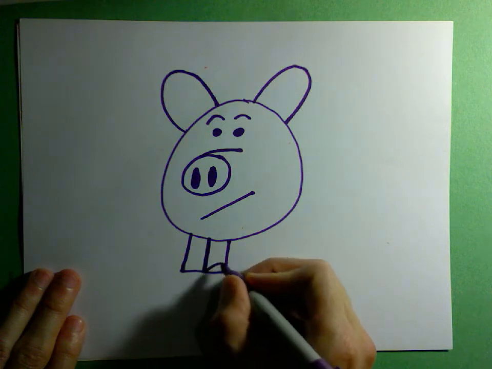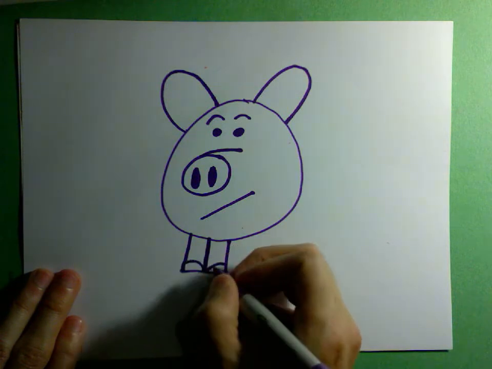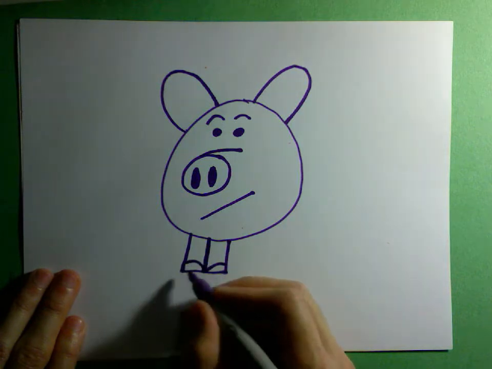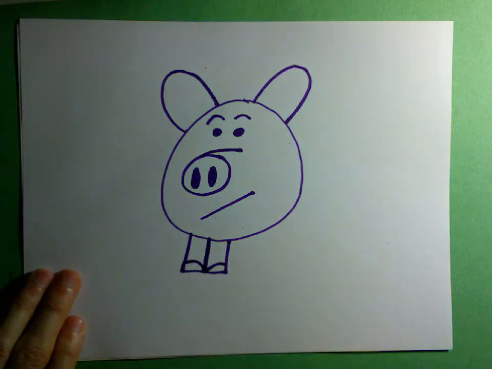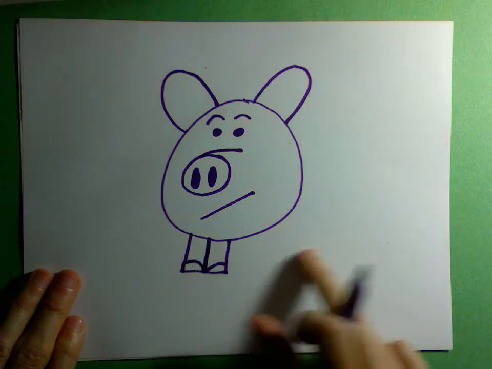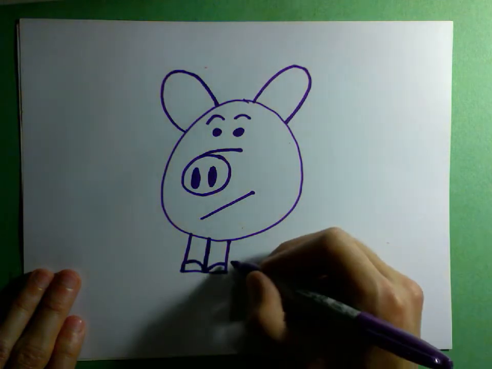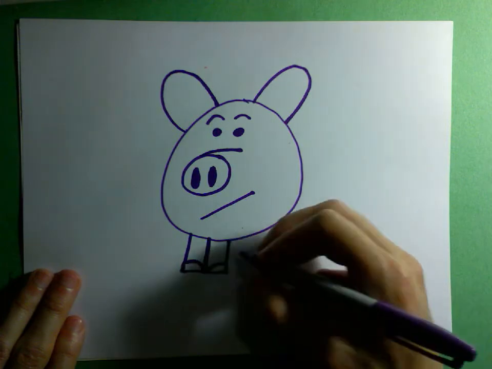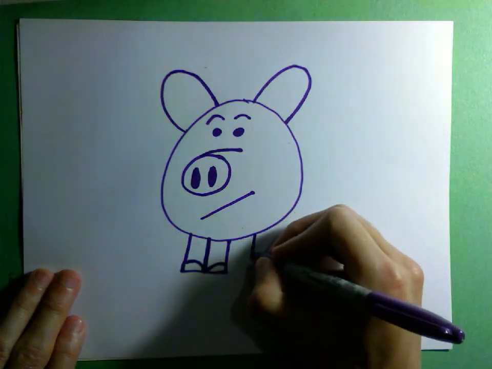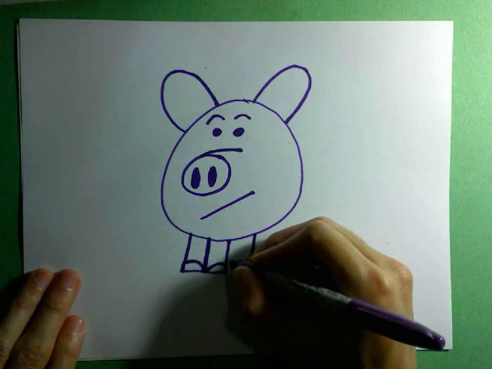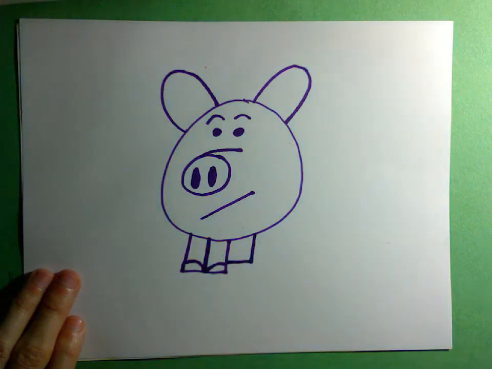And then to make like the hooves of our pig, like the toes, I'm just going to make these two little curved lines. And to make the legs in the back of our pig, I'm going to draw a backwards letter L like this, and then it's going to hit those two front legs like this. And when it hits those two front legs, I'm going to stop.